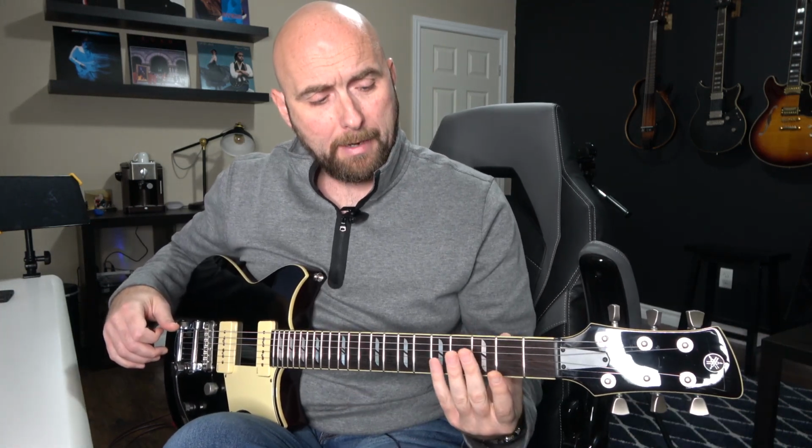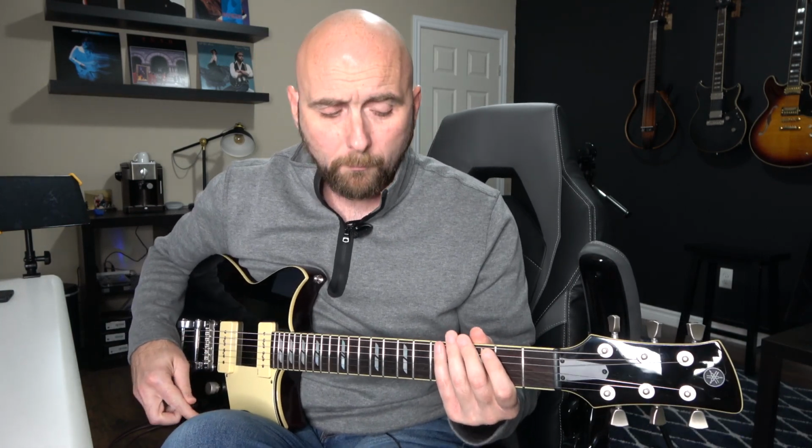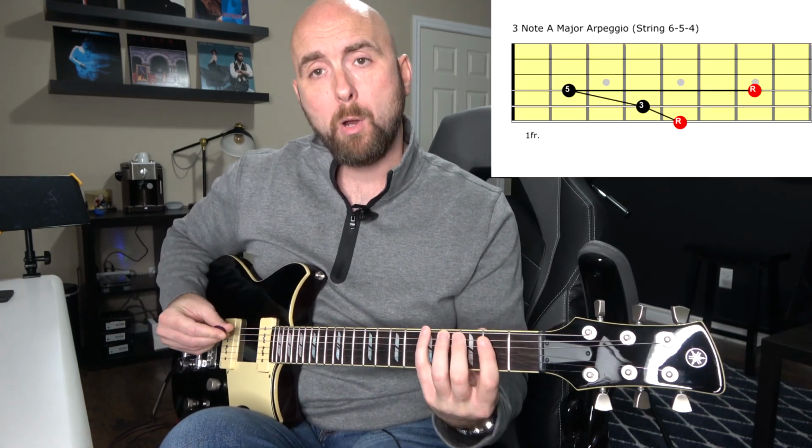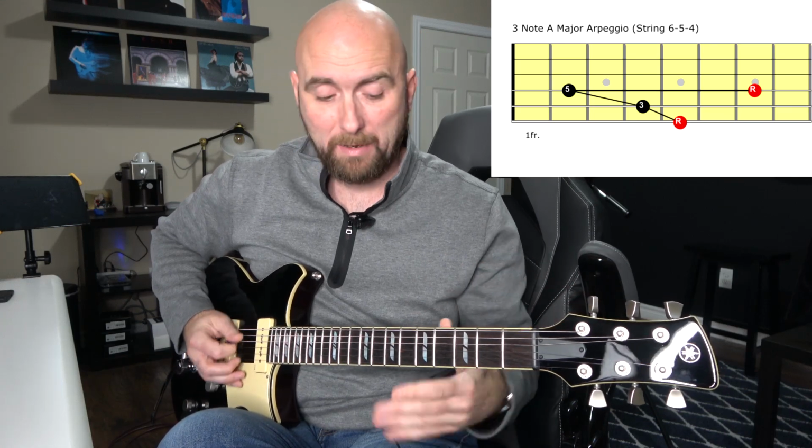So let's start with strings 6, 5, and 4. And please watch on the screen. I'm going to have all these diagrams up there, and these will all be the diagrams in the download package that's available on my website after you watch this. So starting with the root note, again, we're going to be using A. Starting with the root note at our 6th string, we take the bottom part of this long pattern that we just talked about, remember?